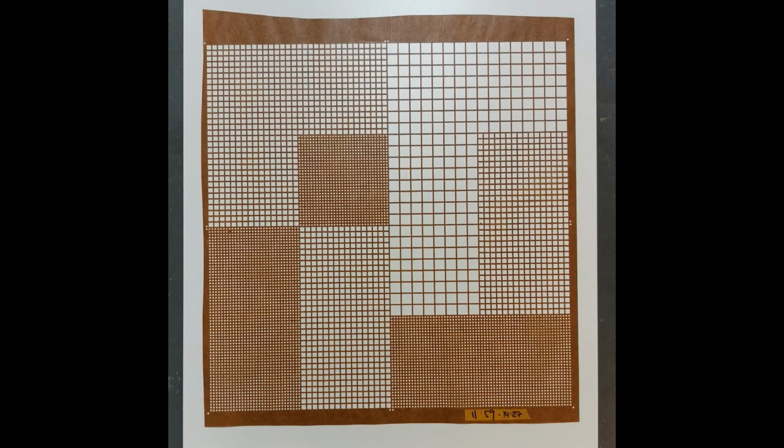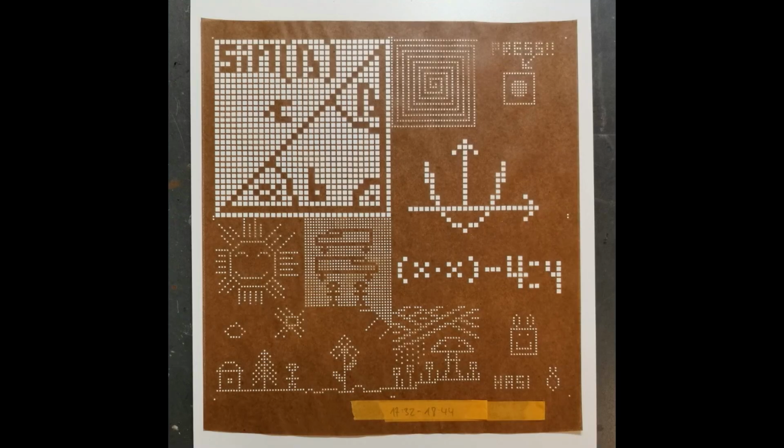Here is a closer look at some of the stencils. So the idea there was also to start spraying with some background patterns to structure the walls, and then to put some motifs on top of them.